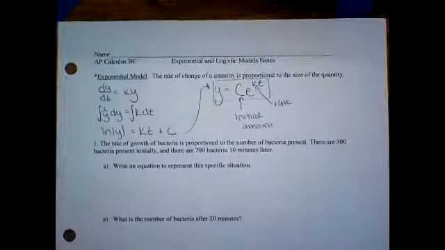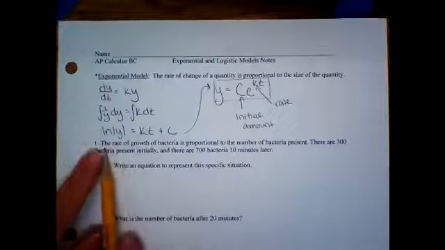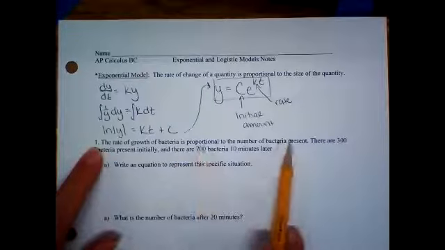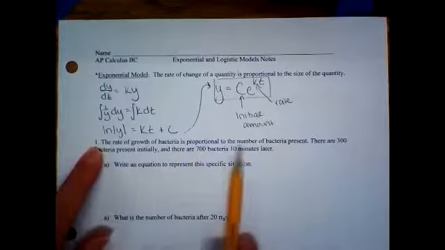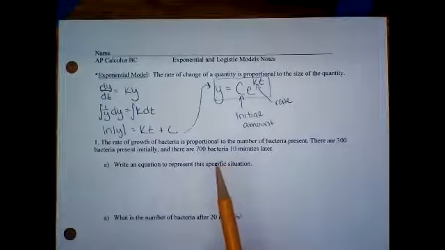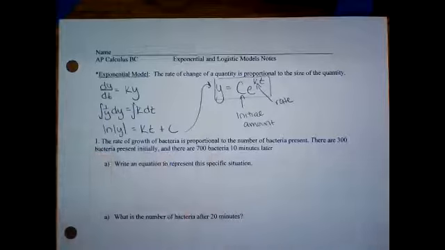Okay. Number one, the rate of growth of bacteria is proportional to the number present. That's the sentence that should trigger for you, oh, this is exponential. That's what that means, right? There's 300 present initially, there's 700 10 minutes later.